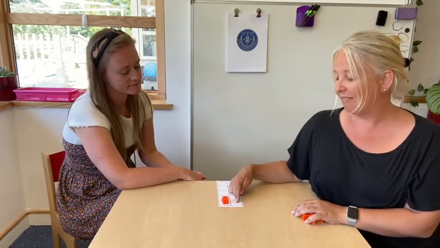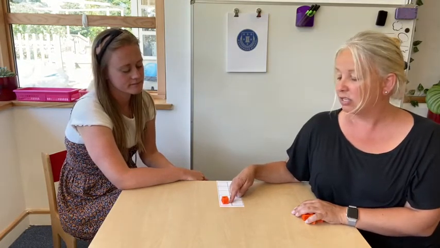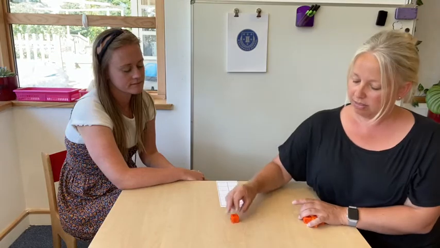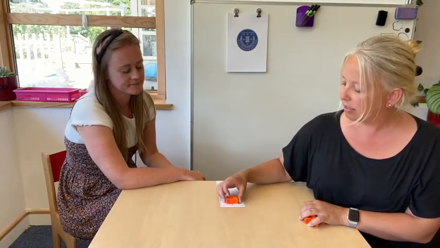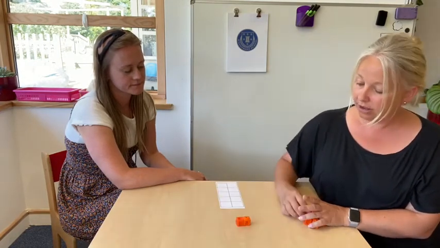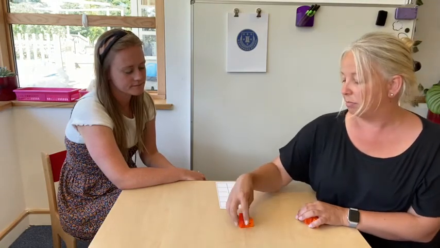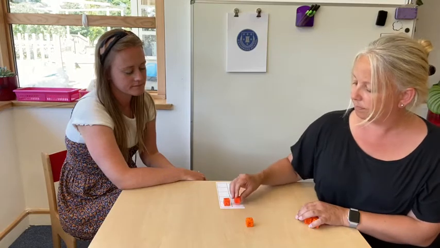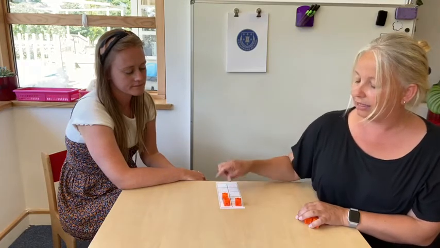Well, it doesn't have a friend. It can't be put into a pair, so that one's an odd. But then I start with 2. Can I put them together as a pair? Yes, I can. So that's an even. Then I give them 3. Can they make 3 into pairs? 1 pair. Ah, there's my odd one out again.